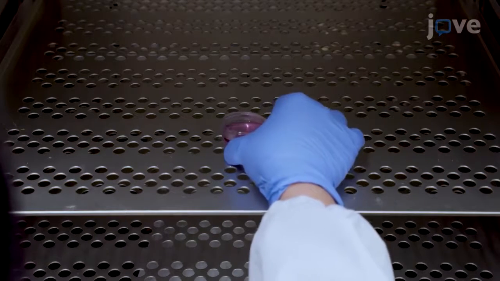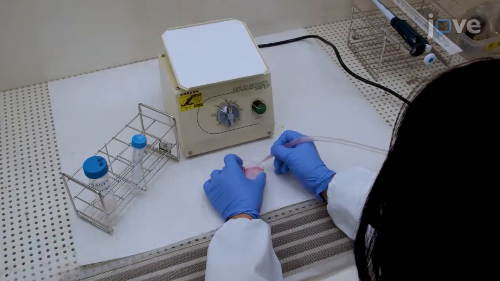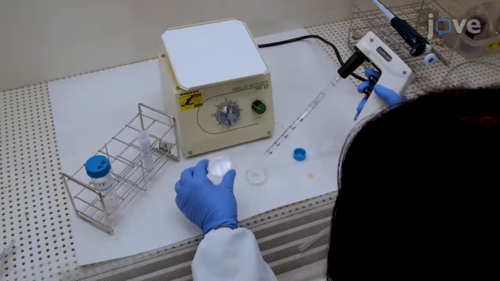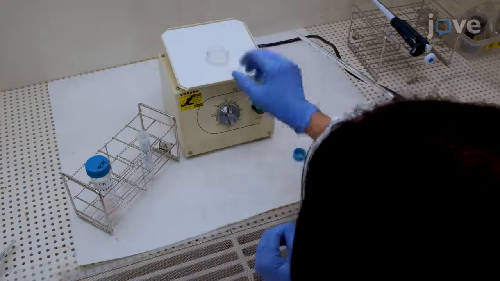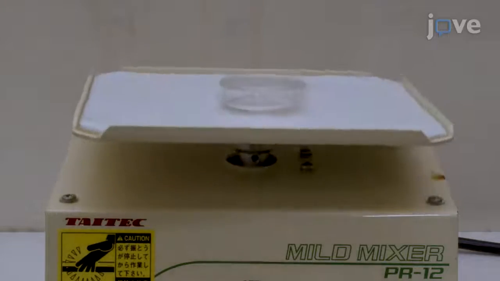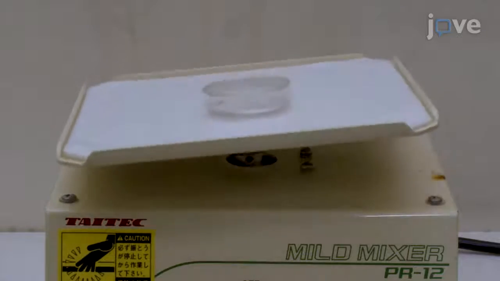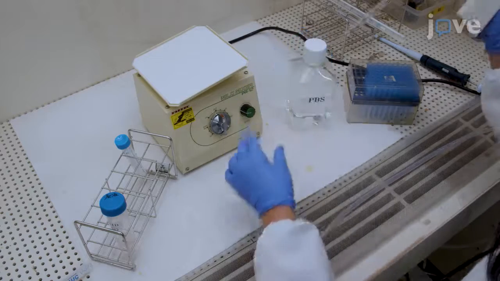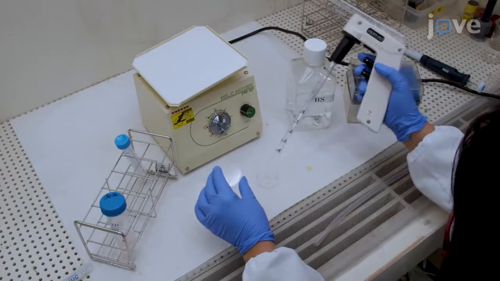After 24 hours of incubation, replace the medium with 2 milliliters of 3.7% formaldehyde in PBS and mix gently. Fix the cells for 15 minutes at room temperature on a rotating platform. Wash the cells 3 times with 2 milliliters of PBS for 5 to 10 minutes.